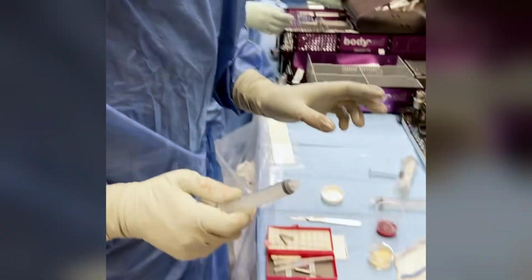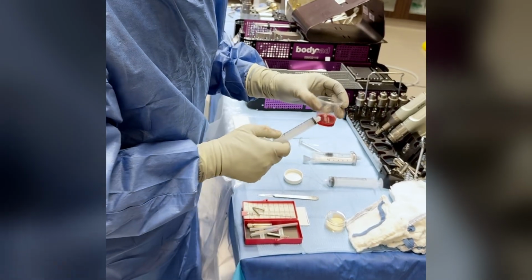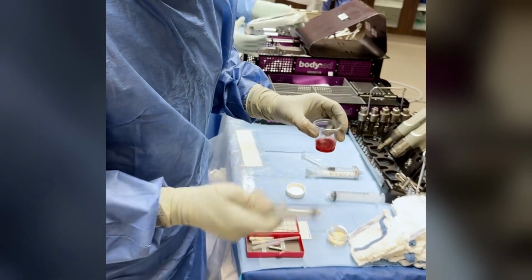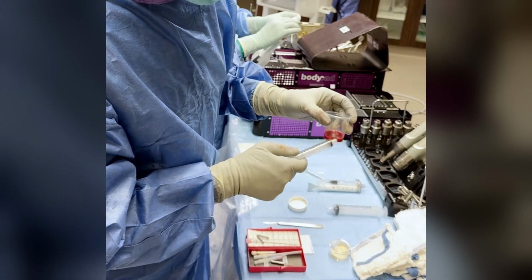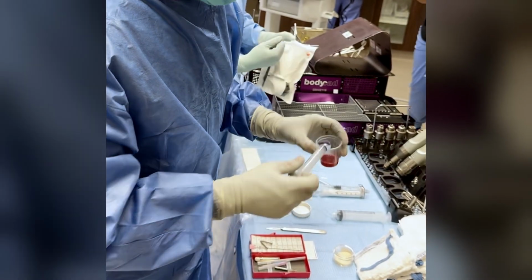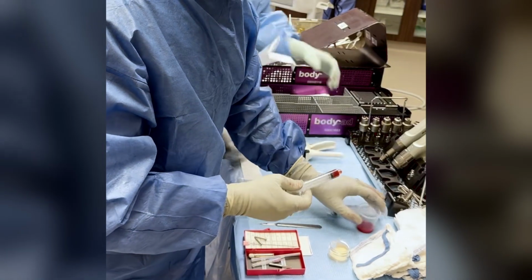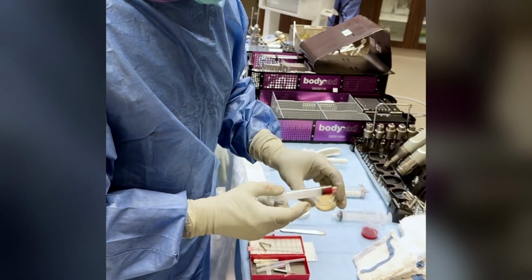Okay, so now we've got the bone graft for the osteotomy. What we've done is we've taken bone marrow from the patient's pelvis. That's been spun down to develop bone marrow aspirate concentrate. So these are the mesenchymal stem cells. We're gonna take some of these, and then this is bone substitute, demineralized bone matrix.